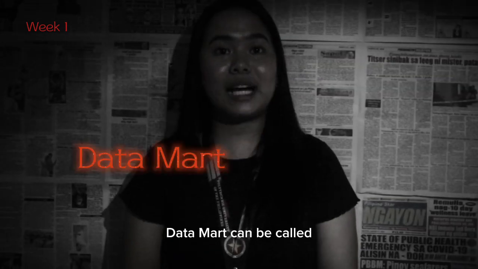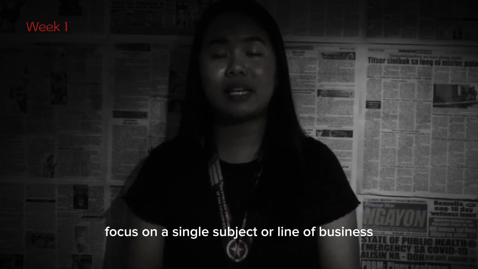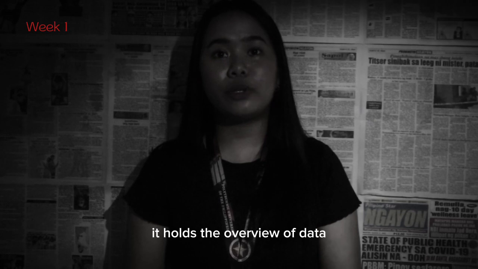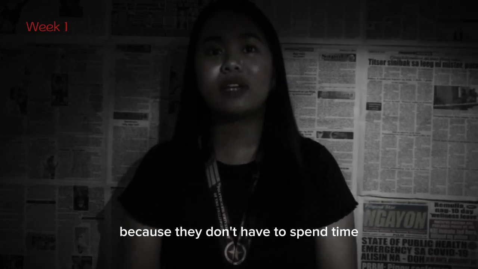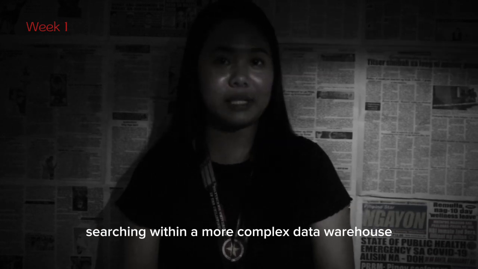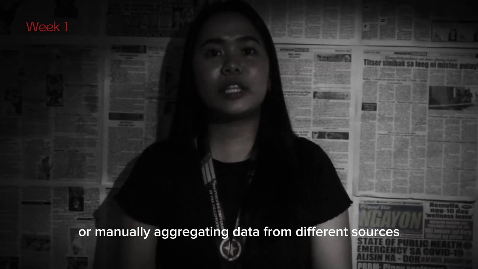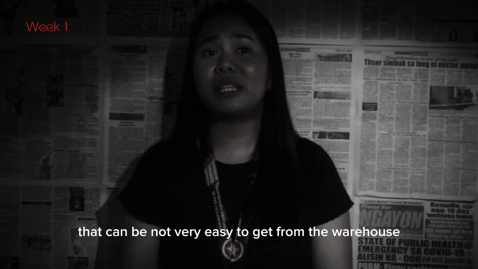A data mart can be called a mini data warehouse, designed around a single subject or line of business, that shows the content needed only by the client side. It holds an overview of data that users can access to gain insight faster because they don't have to spend time searching within a more complex data warehouse or manually aggregating data from different sources. The primary purpose of using it is to get only the information required, which may not be very easy to get from the warehouse.